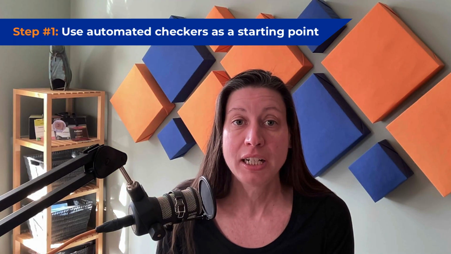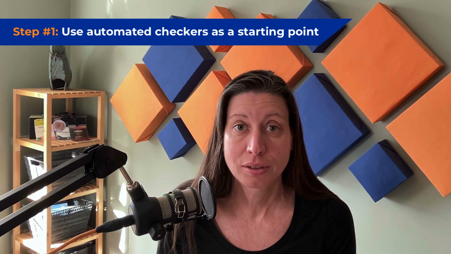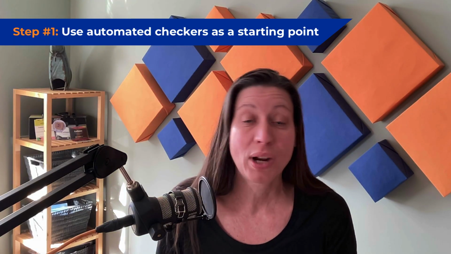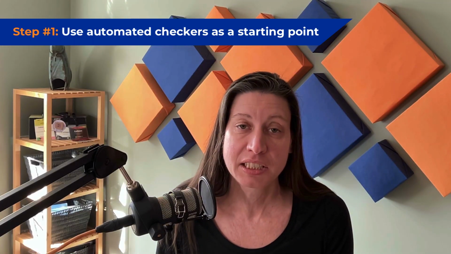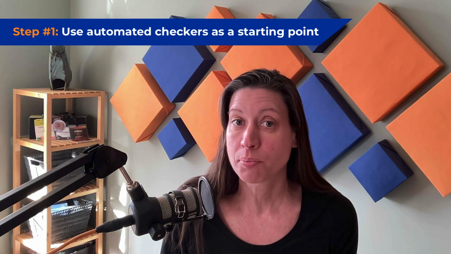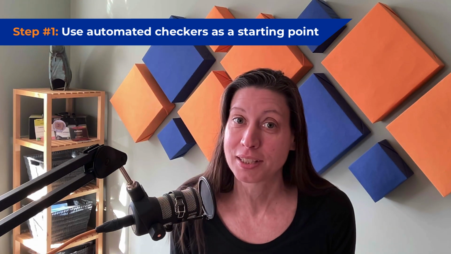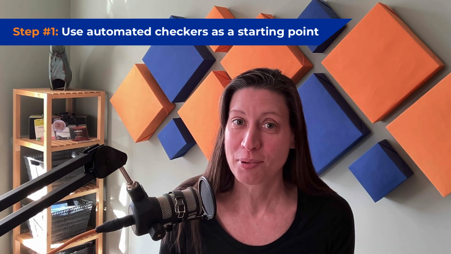So here are three steps that you can take to make your documents more accessible. Step 1 is use automated checkers as a starting point. Running the Acrobat checker, or any other automated checker for that matter, is just one part of the testing process. It's the beginning of the process. It's the middle of the process. It's definitely not the end of the process.